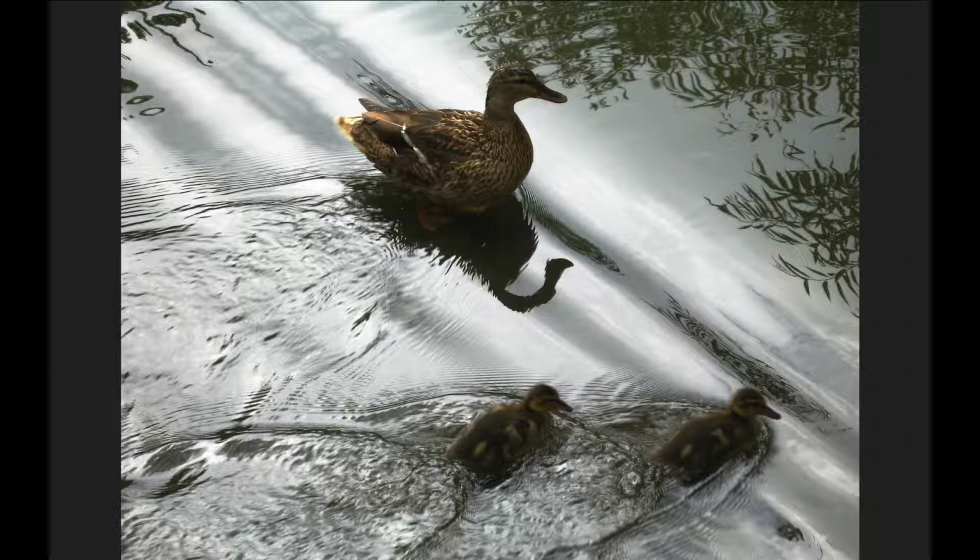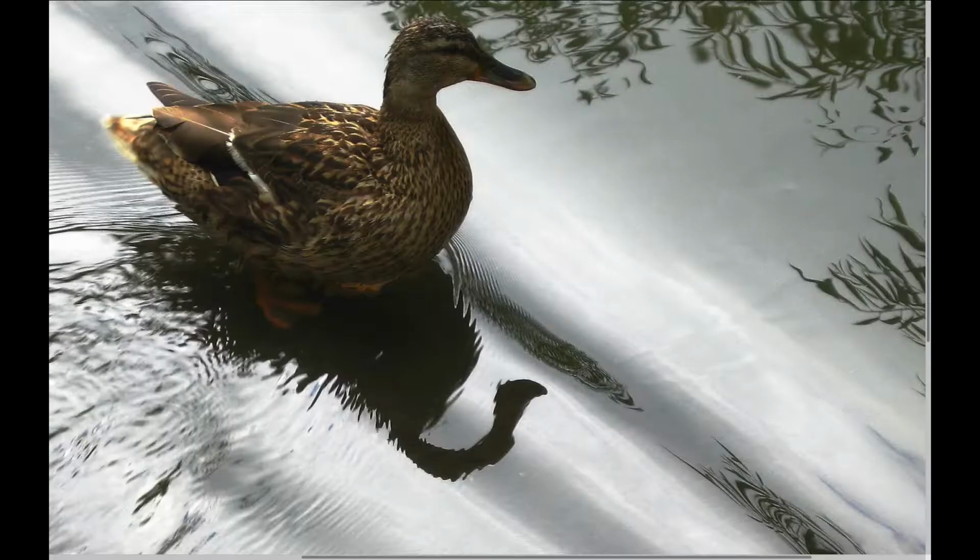You can see that these waves interact. And if I zoom in a little bit here, you can see in this area, particularly right in front of the duck, that the waves are beginning to interact. You have both the large waves that are coming across the lake and the smaller waves that the duck is creating. So that's all it is. That's all the principle of superposition is.